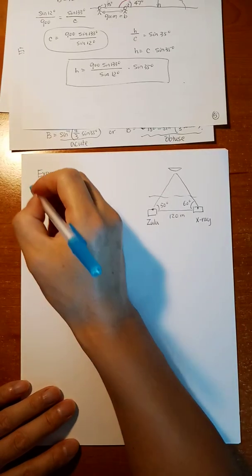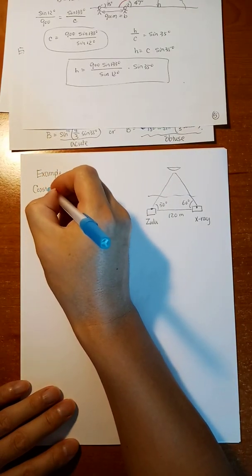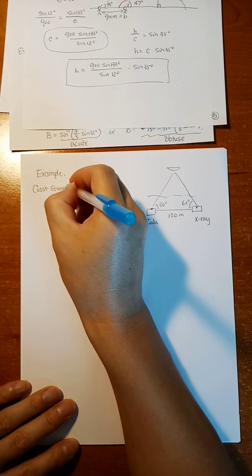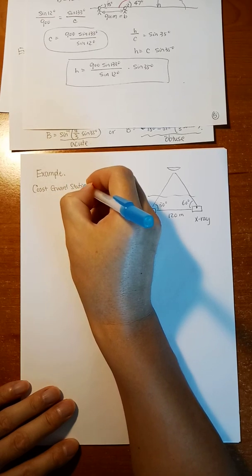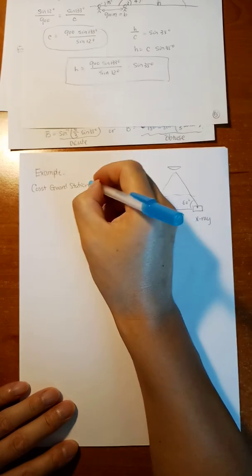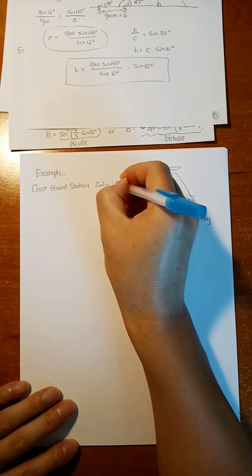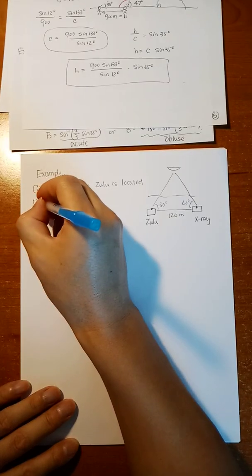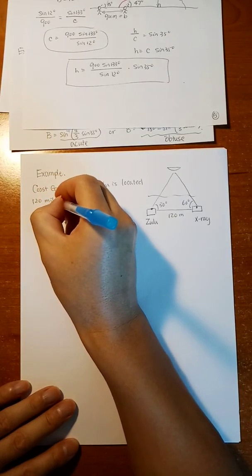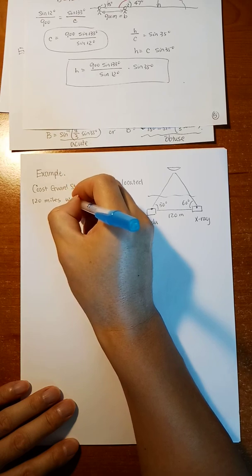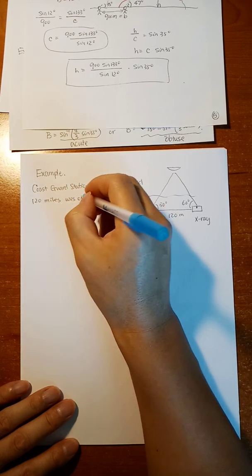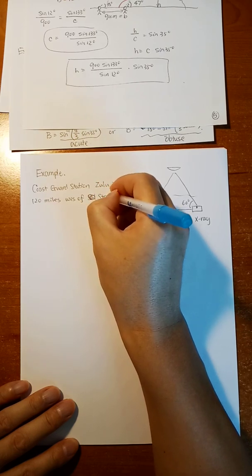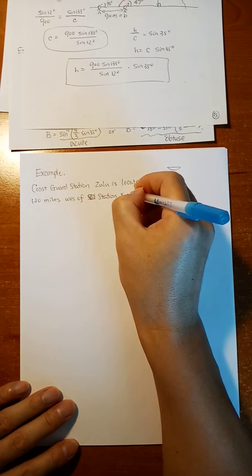Okay, so this is a graph. Let's see the problem. The Coast Guard station Zulu is located 120 miles west of station X-ray.